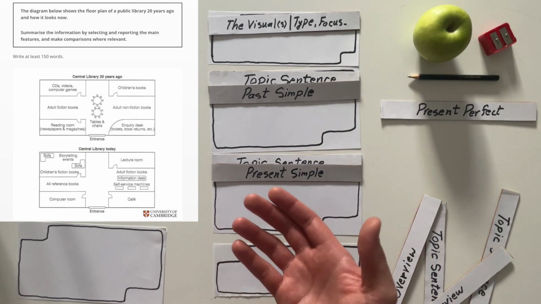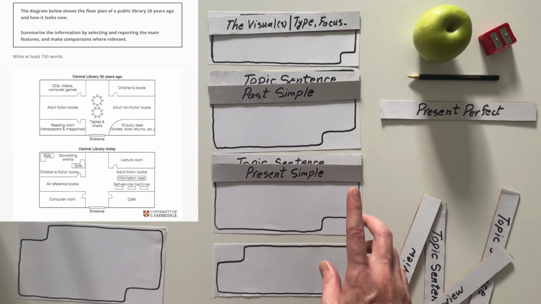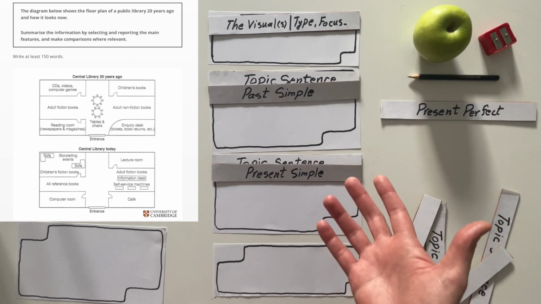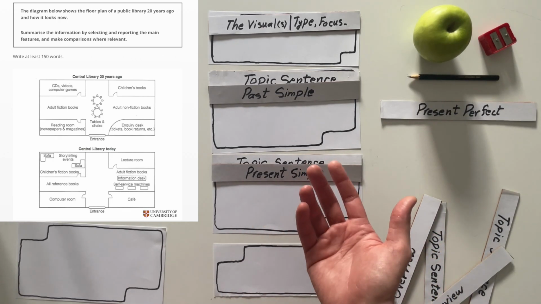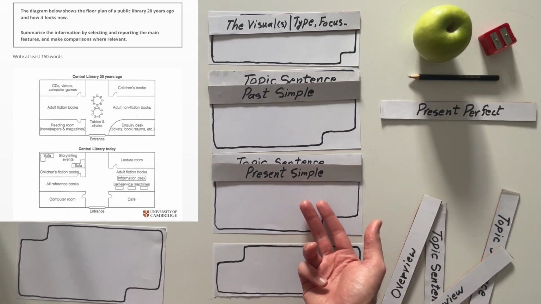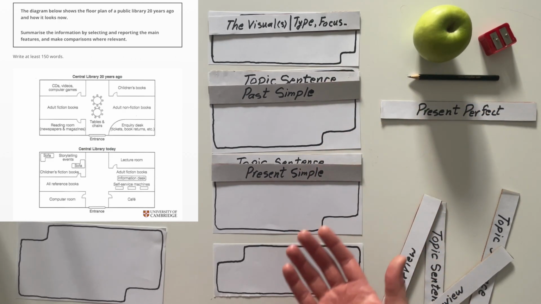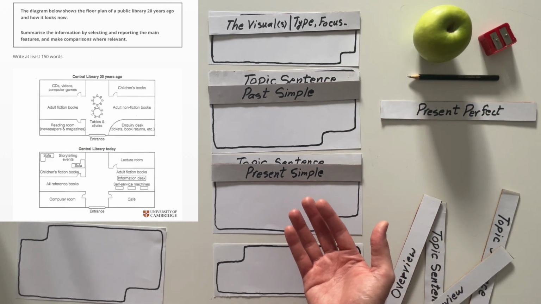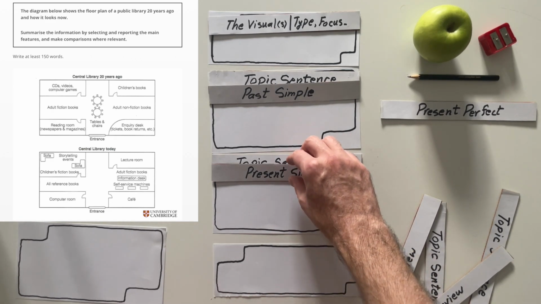Did we make comparisons where relevant? Not necessarily. So that's why I may not suggest this, because it will not give you a very good score. It is a valid strategy. It's not wrong, but it doesn't get you far. So what is a good approach here?